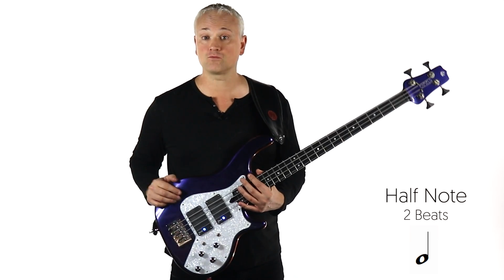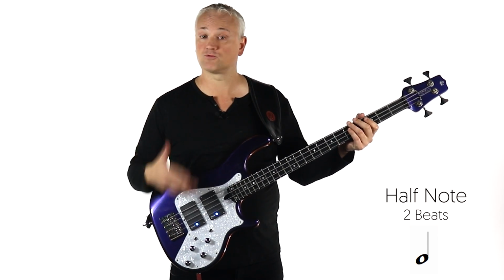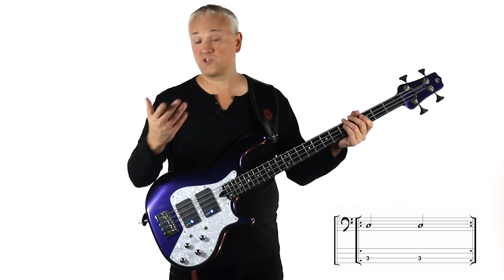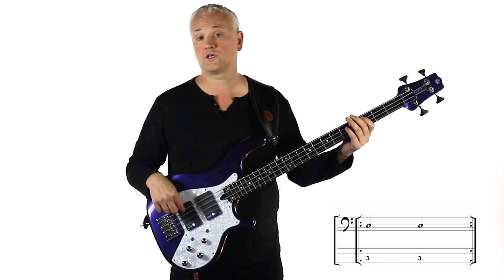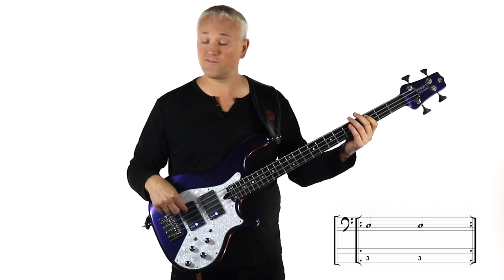For one half note, we're going to count 1, 2. Simple, so just 2 beats. And we can play 2 half notes in one bar of 4/4, which would be counted like this. 1, 2, 3, 4. 1, 2, 3, 4.